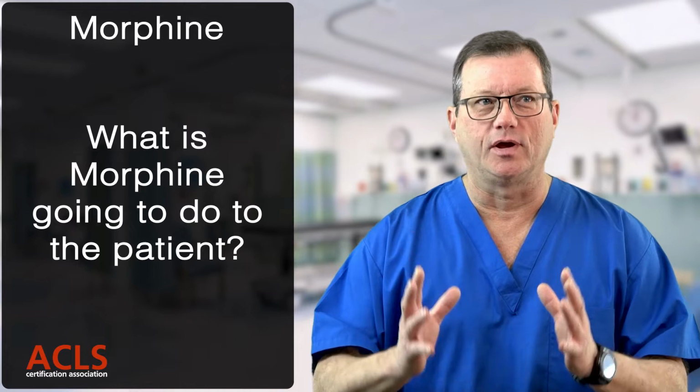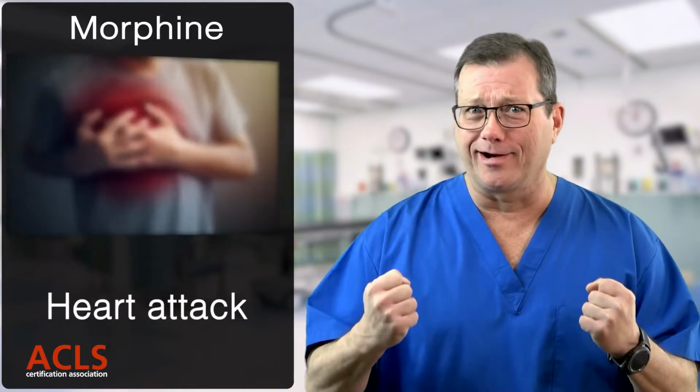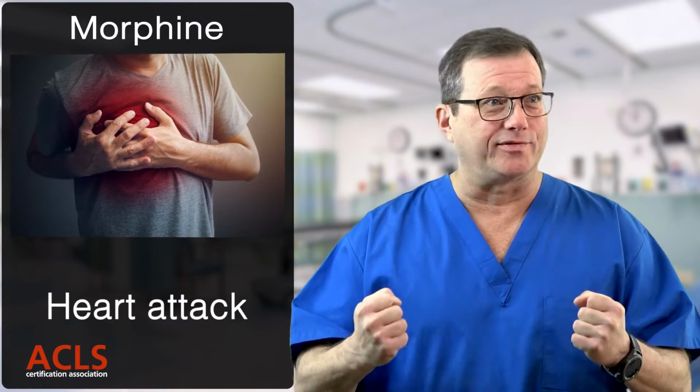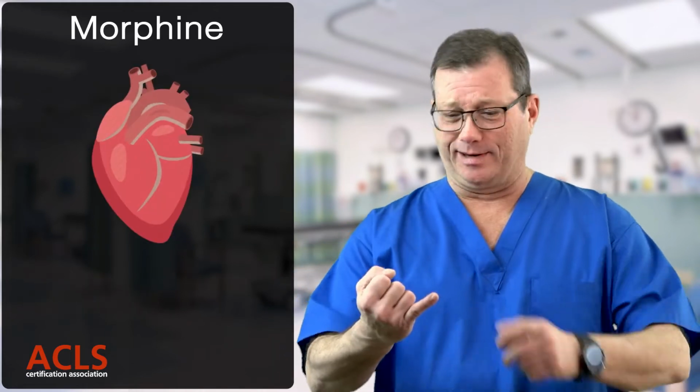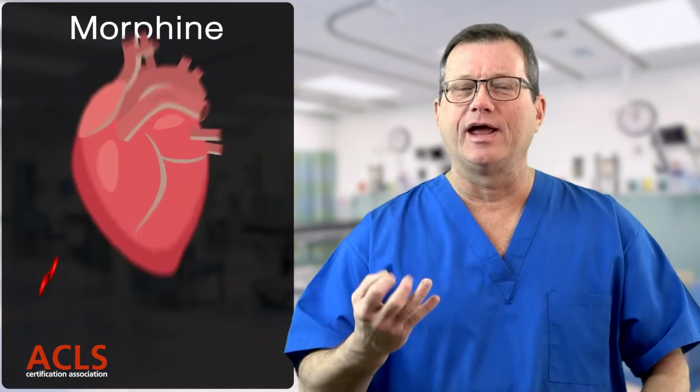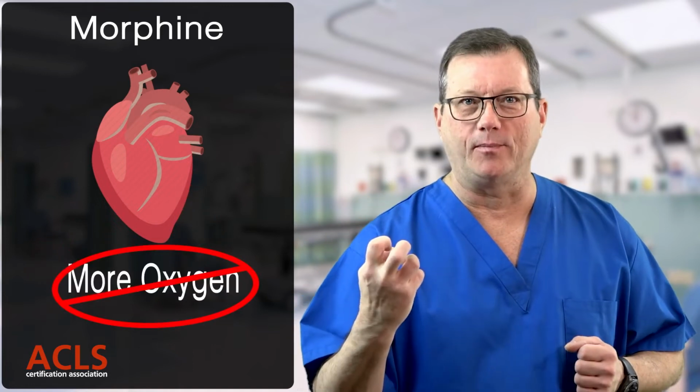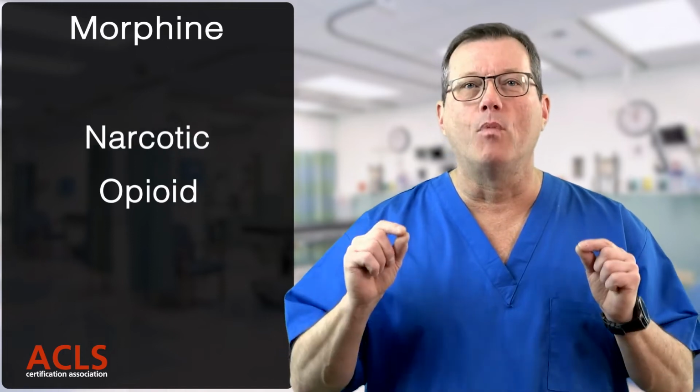This is huge. When someone is having an acute coronary event, a heart attack, they are scared. They think they're going to die. And because of this, their body is releasing catecholamines, adrenaline, norepinephrine, and these substances are making the heart work. It's going to make it beat faster, harder, and it's using up more oxygen. No bueno. So we're going to give a narcotic, an opioid, morphine.